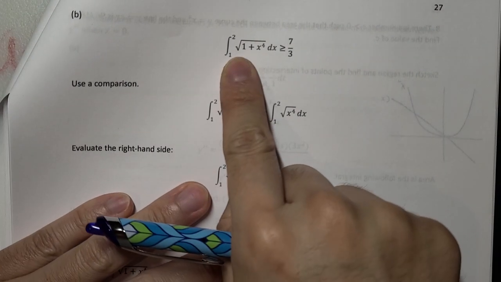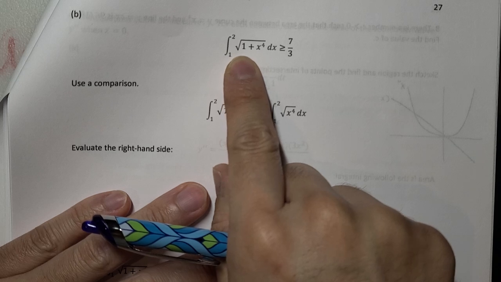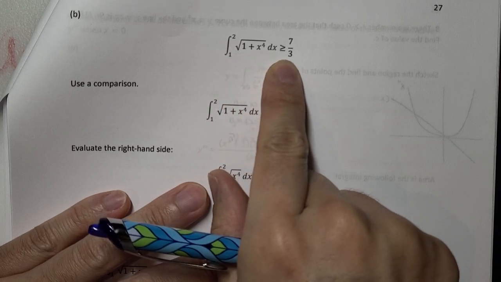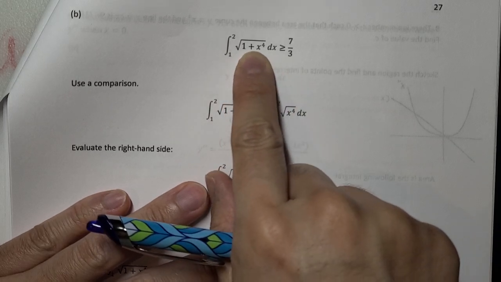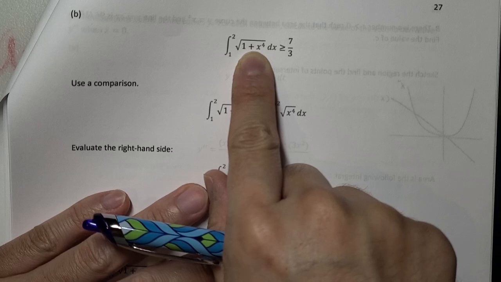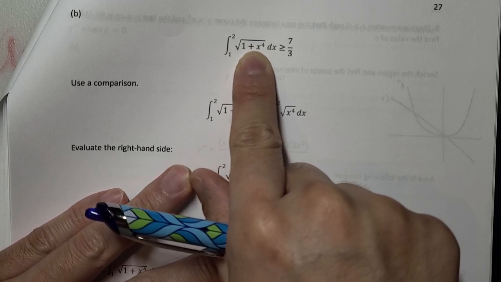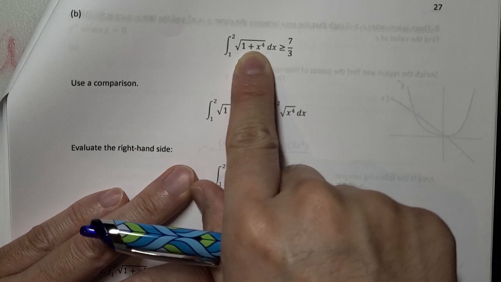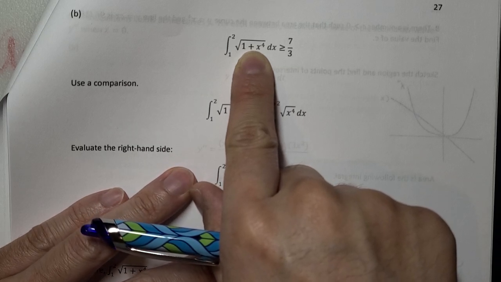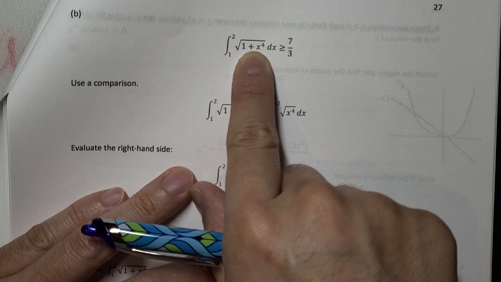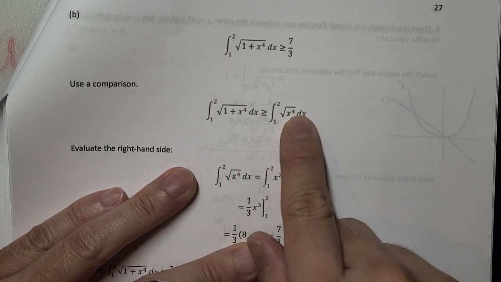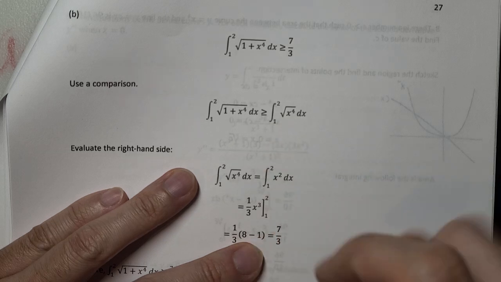This one, integral 1 to 2, square root of 1 plus x to the 4th dx is greater than or equal to 7/3. So technically, you can solve this if you know more integration techniques. Like you can do tricks probably. But you don't know that yet in this course. So you probably learned a comparison test. So we can compare this guy with this guy over here.